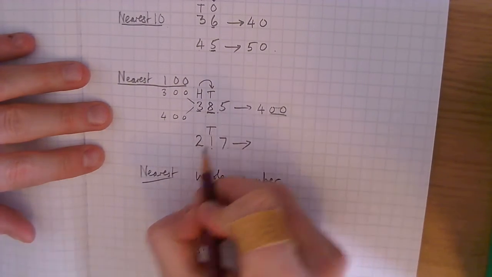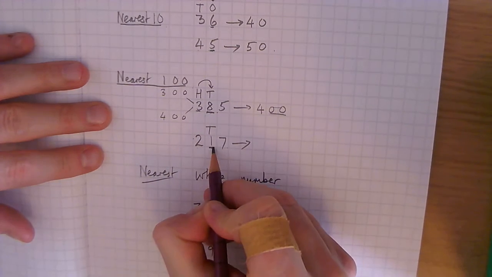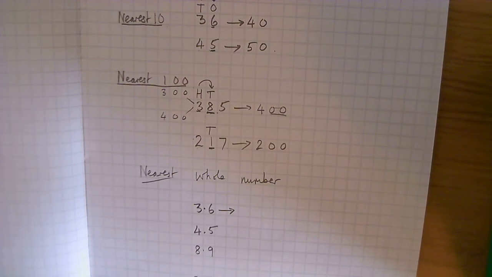217, we look at the tens. The answer is either going to be 200 or 300, and because this is a 1, the answer is 200. So that's going to help us now to round to the nearest whole number. I'm going to show you the link.